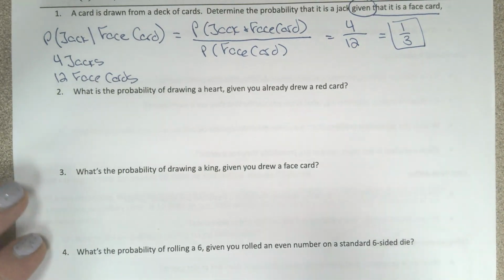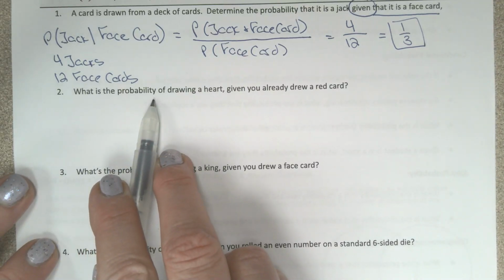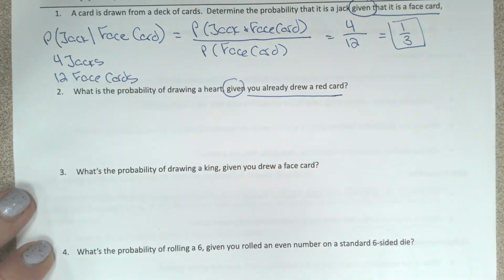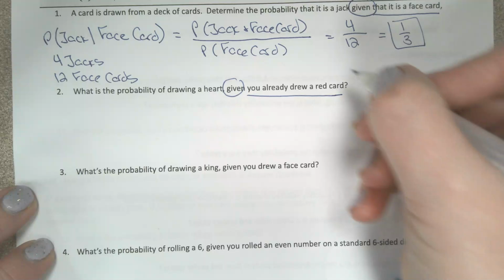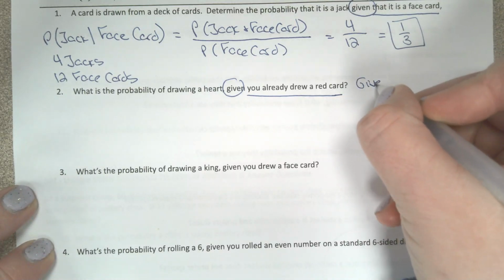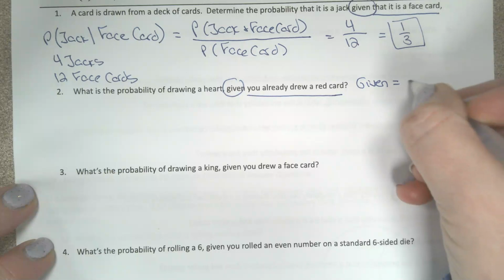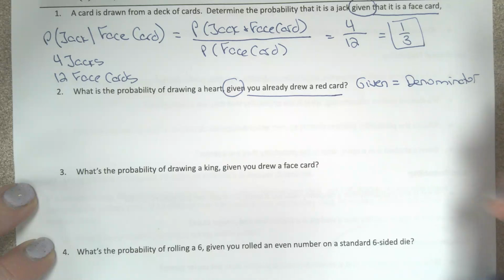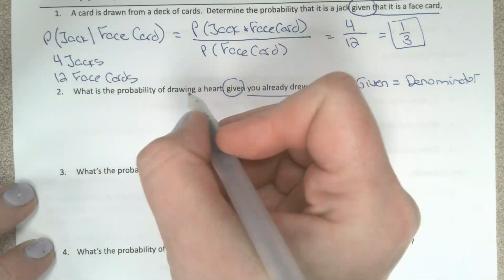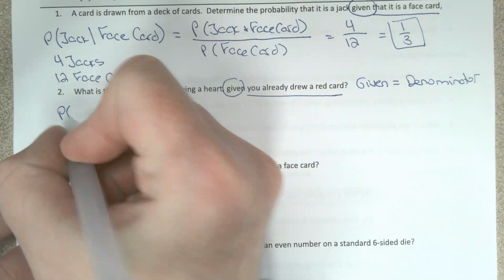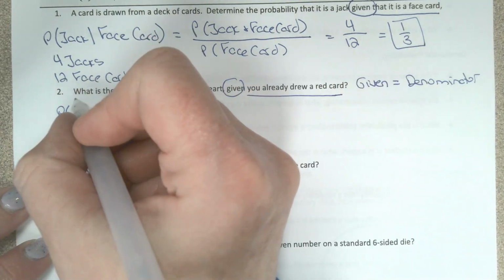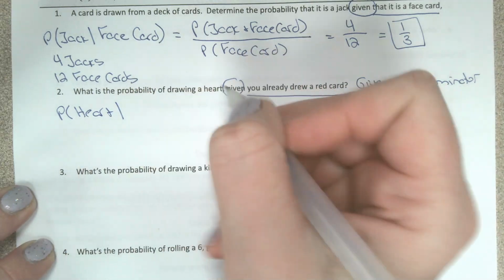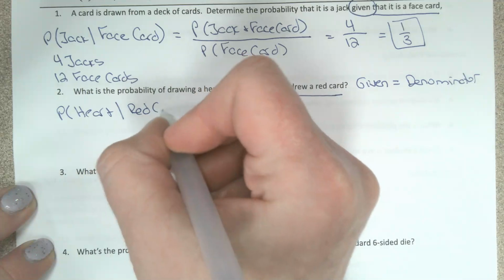Number 2 says, what's the probability of drawing a heart given you already drew a red card? So this given right here is your denominator. So we want the probability that I draw a heart given I've already drawn a red card.